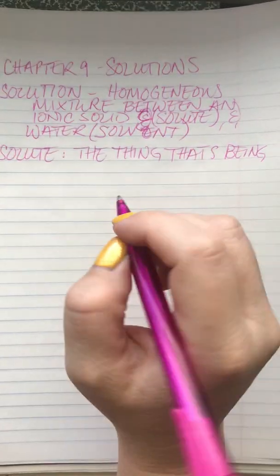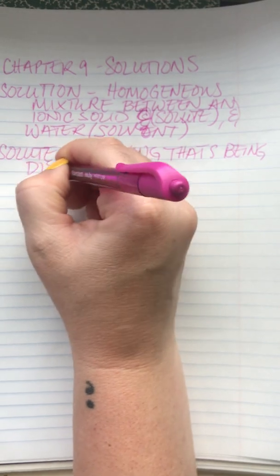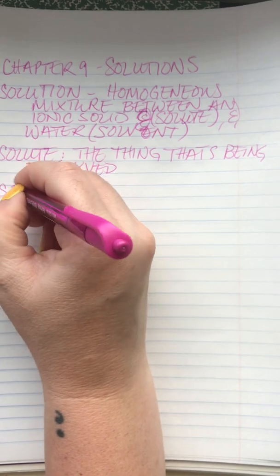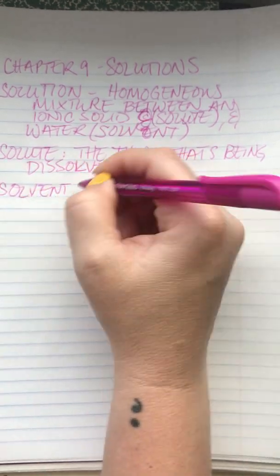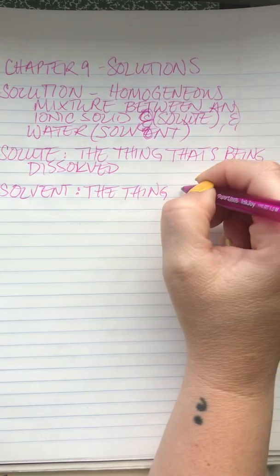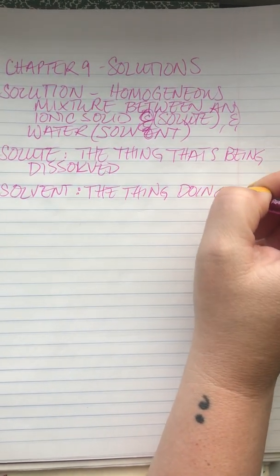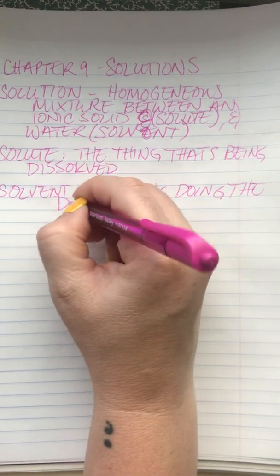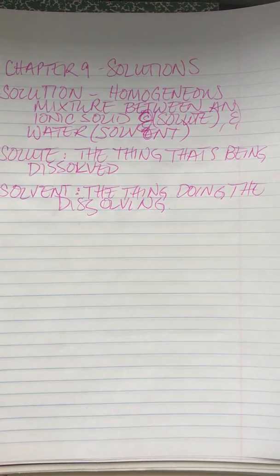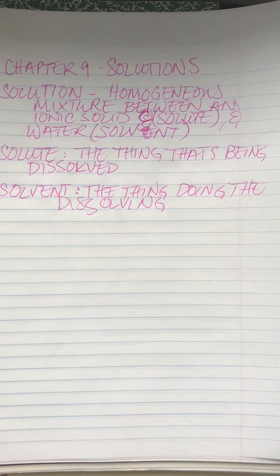All right. The thing that's being dissolved, and the solvent is the thing doing the dissolving. Okay. Is everybody comfortable with what the word dissolving means? I know it's a pretty generalizable term. We're all right with that?